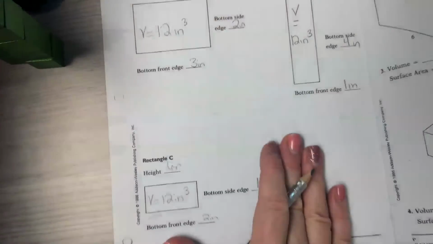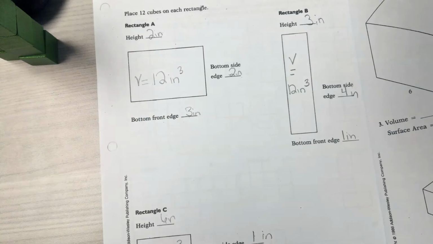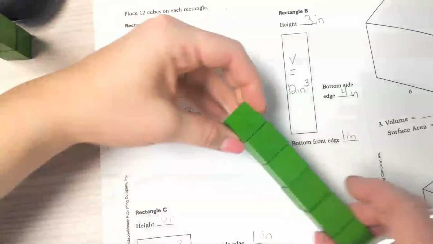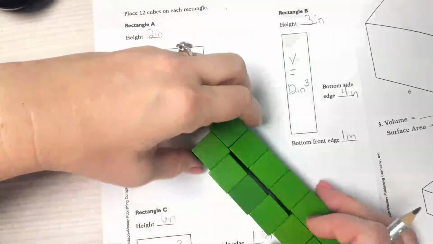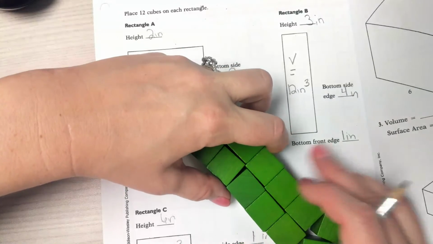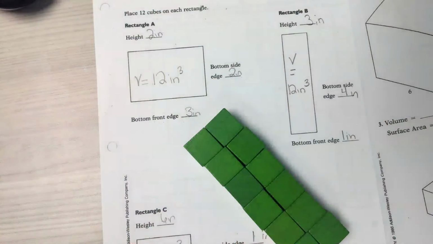All of our answers are 12. Why are all of our answers 12? Well, we're using 12 cubes. And volume is how much space is filled up in the inside of a figure. So if I wanted to know, for example, let me see. I'm looking around me right now, trying to find something. Here. Boom. I have this Kleenex box right here.